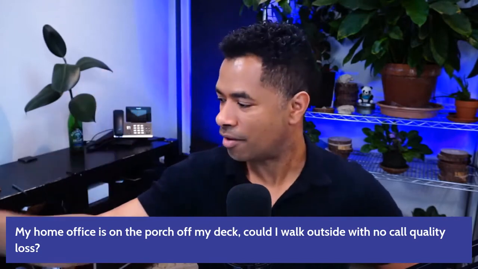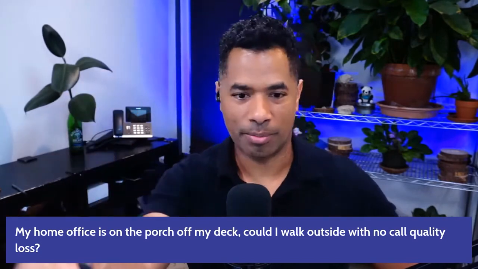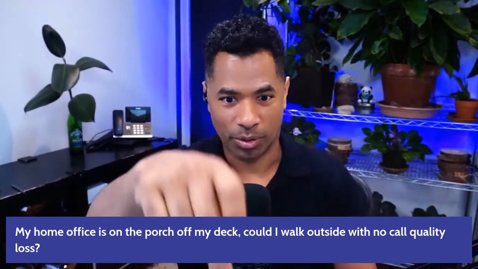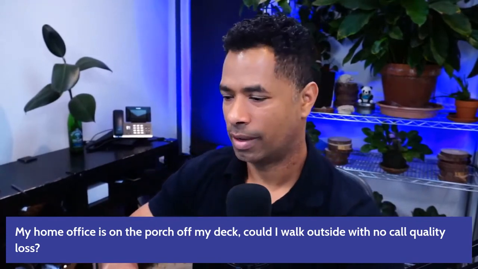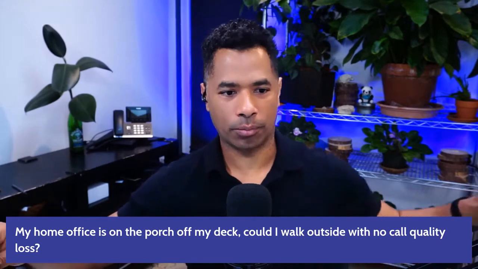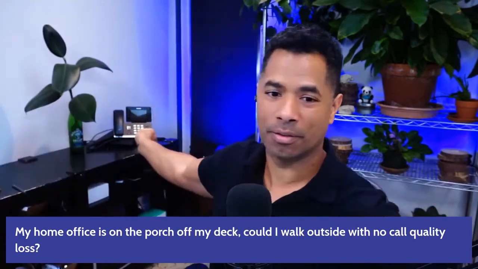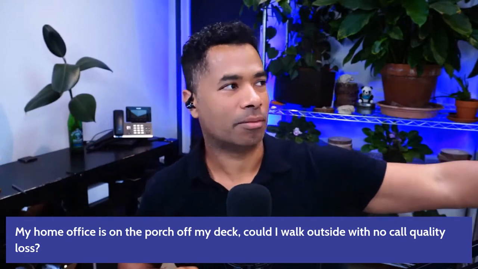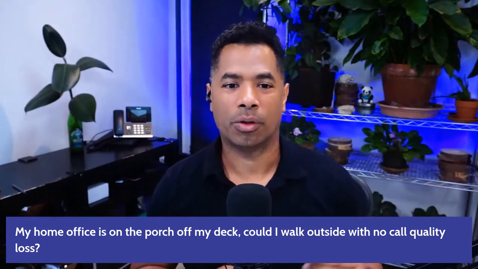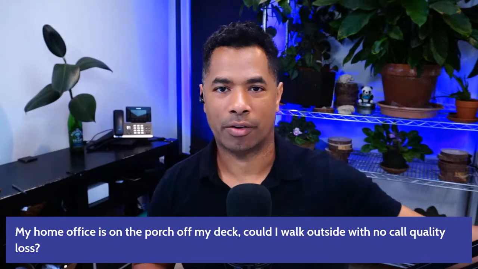Because I'll tell you, I have my laptop, it's actually below my monitor, so I'm looking right at you in the camera below me. Below there is my monitor, and below my monitor is my laptop. And behind me is my phone, but if I were to go the other direction where my porch is at, I will experience audio degradation.